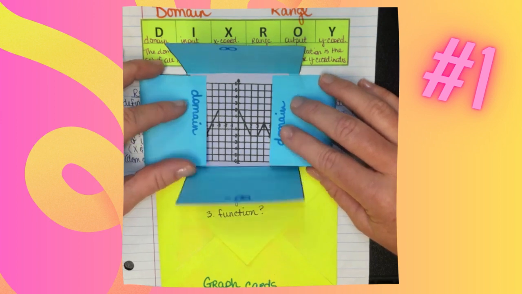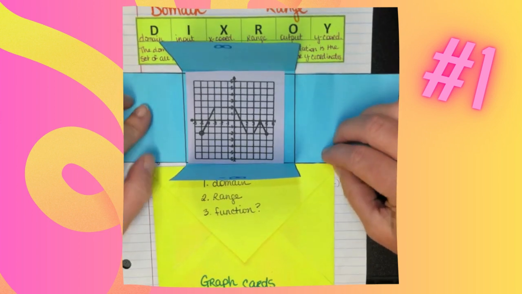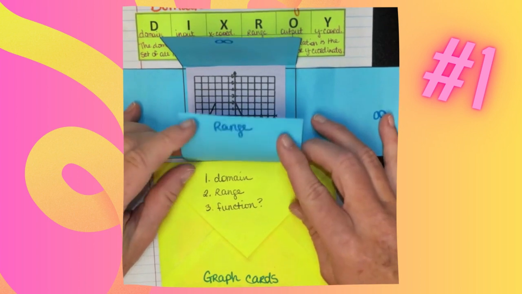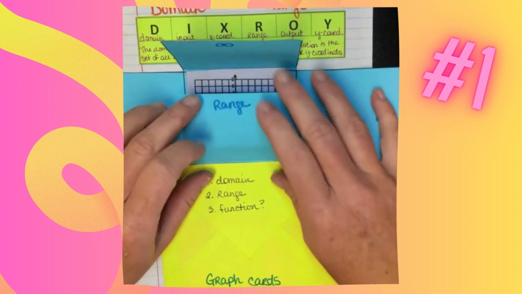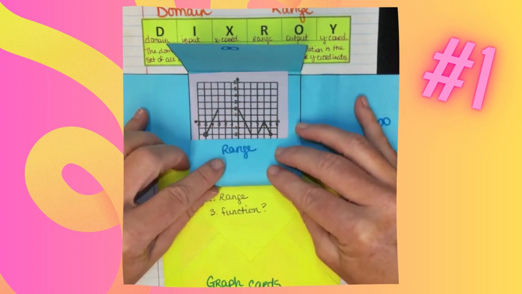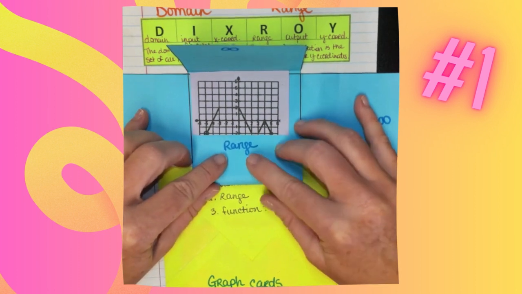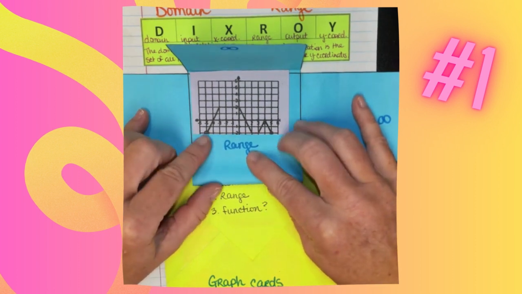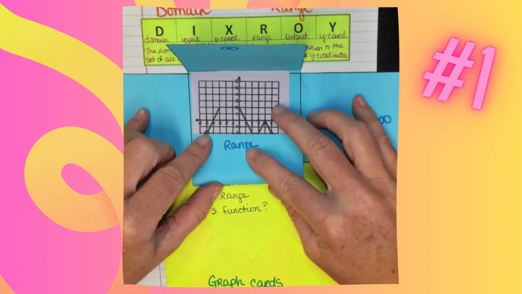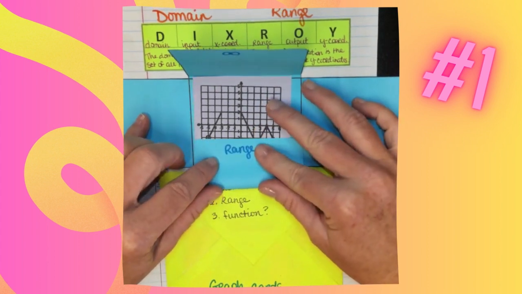All right, so open this guy back up. Let's talk range now. Range, we're going to go from the bottom. So we always start on the bottom on the range. So what's the lowest down point? We actually have 2 of them here, so 2 low points here, and we'll talk about that in a minute. All right, and then we're going to go up to the top.